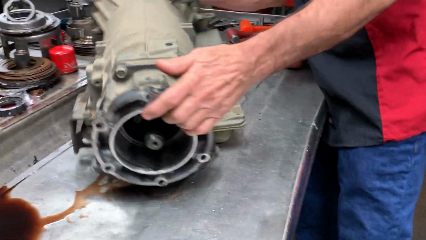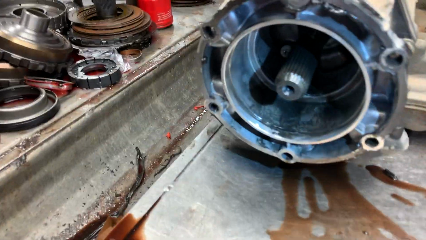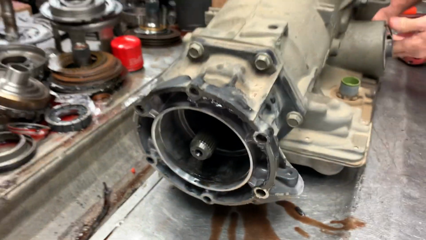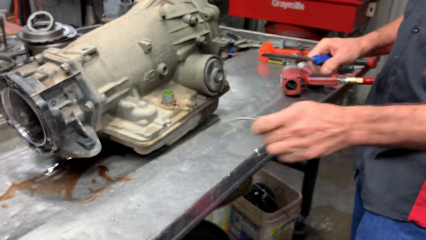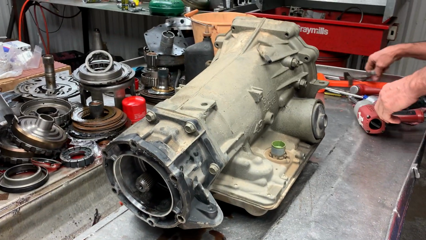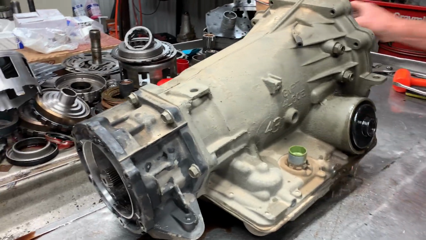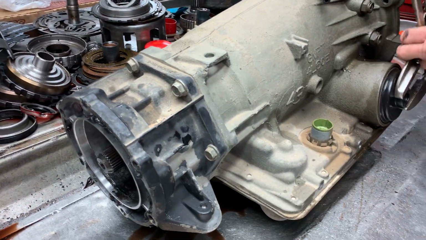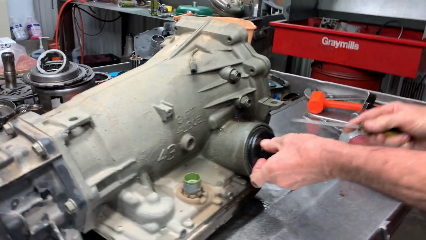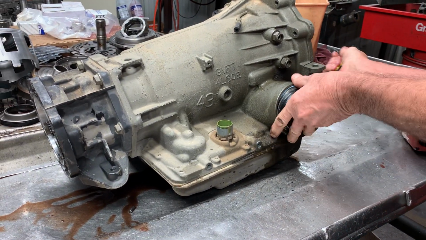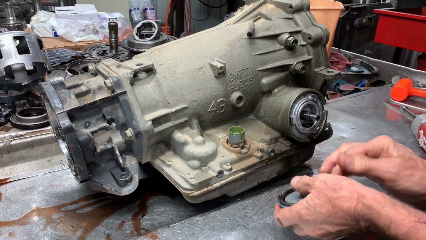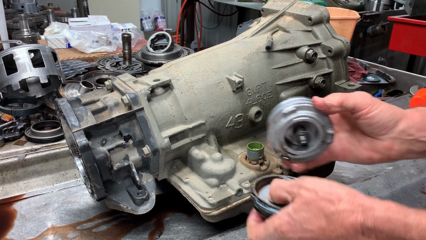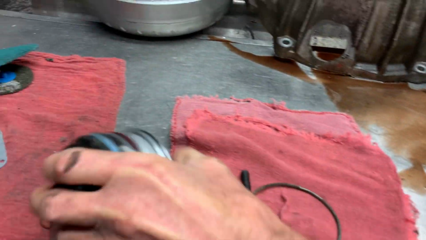This tranny's been in there a while since it's been rebuilt, or it's had a torque converter put in it, it looks like. Got a nice paint job on the cover there. I was wondering, painted housing, painted cover. Oh yeah, the housing's even nice to paint. Yeah, it doesn't have anything great here, just your standard servo. No Corvette servo or nothing like that.